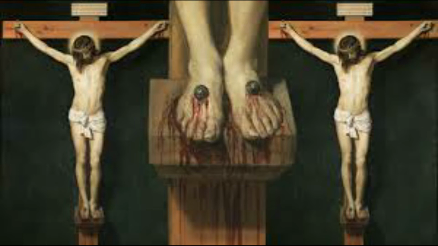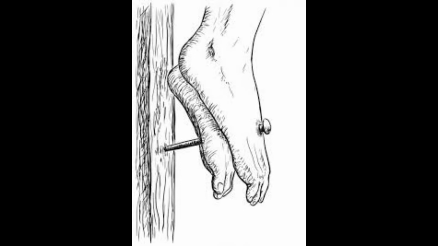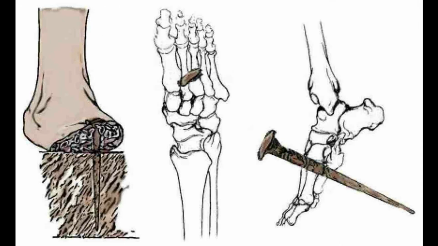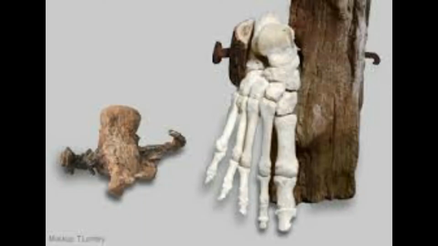For example, if we take a look at this image, it shows as though Christ's hands, including his feet, have been nailed. But in truth, it would be a lot different. If we take a look at the human bones of the foot, we see that the foot would not be the most ideal place to place a nail. In truth, the best place would have been the Achilles tendon, or in this case, the heel, as you can see in this image right here.